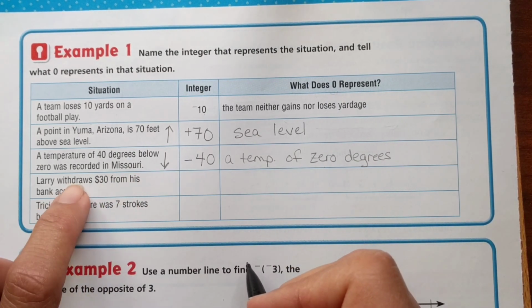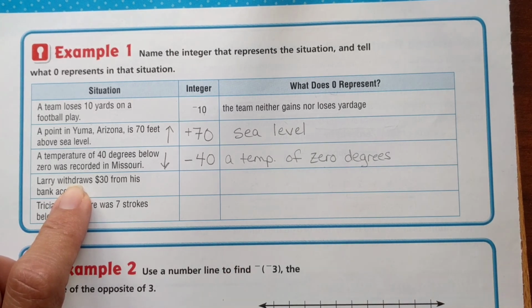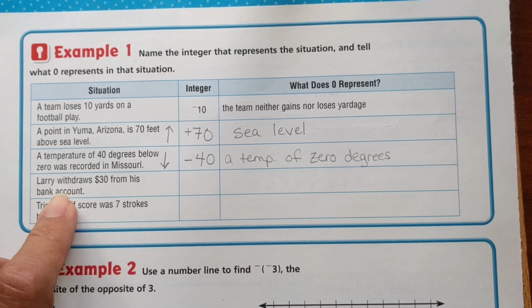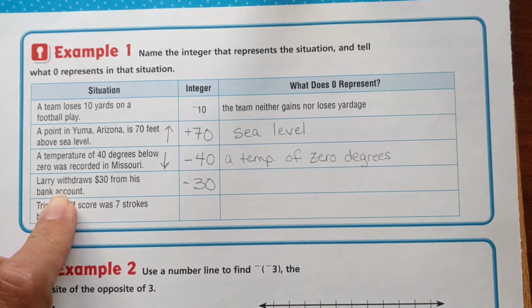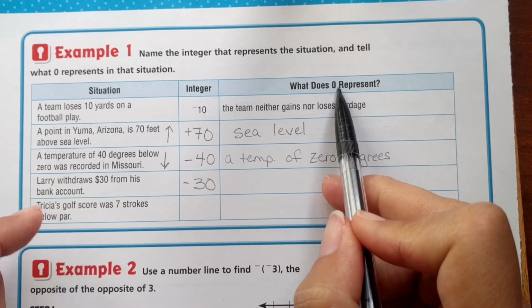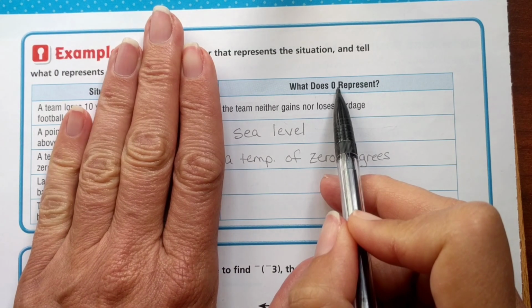All right, Larry withdraws. That's an interesting word. That means to take out. Withdraw means to take out $30 from his bank account. If you're taking money out, are you gaining money or losing money? You're losing it. So a withdrawal would be a negative number. 0 in this situation, so we're not worried about that anymore.